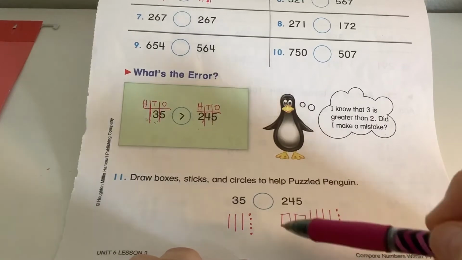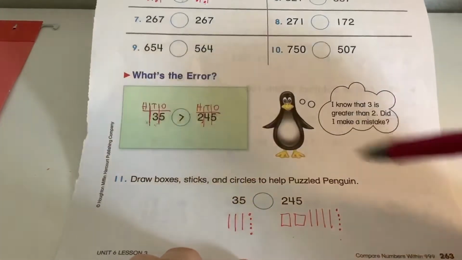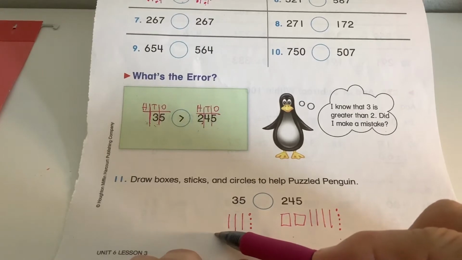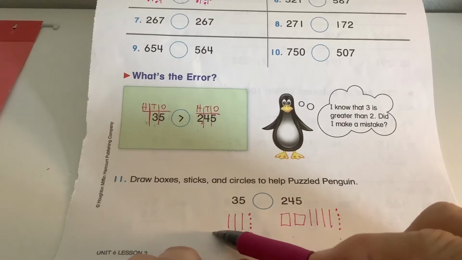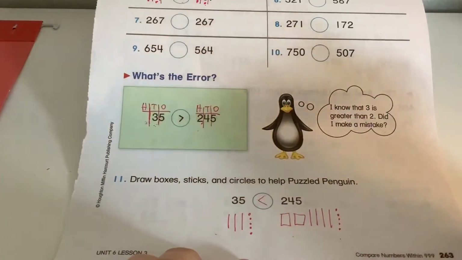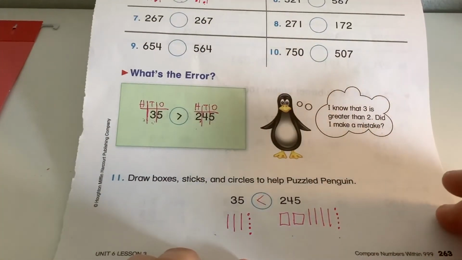If you drew the picture or you made it into a T-bar, you could easily tell that there are no hundreds in this number. And as soon as you see that, you would know that this number is smaller, and that's where you would point your arrow. Let's go on to the back of the page.